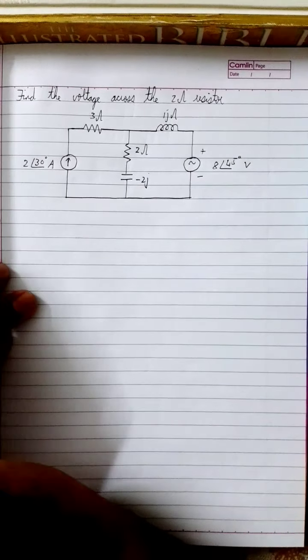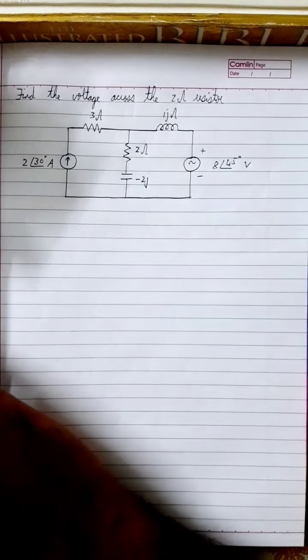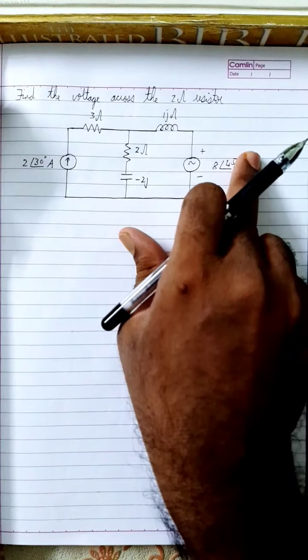Next question, find the voltage across the 2 ohm resistor. Okay, so 2 ohm resistor means this one. This is the 2 ohm resistor. So if you want to find the voltage across the 2 ohm resistor, you need to find the current across the 2 ohm resistor, right?